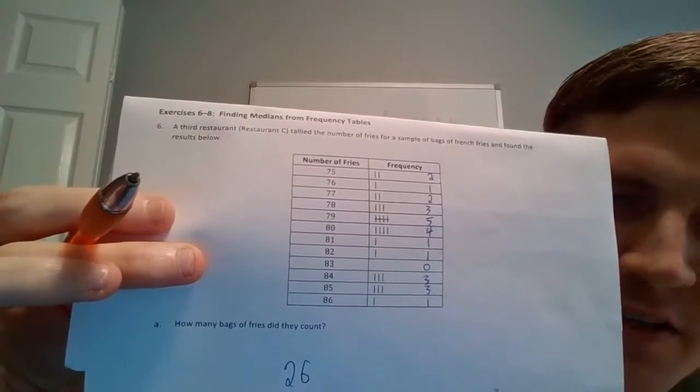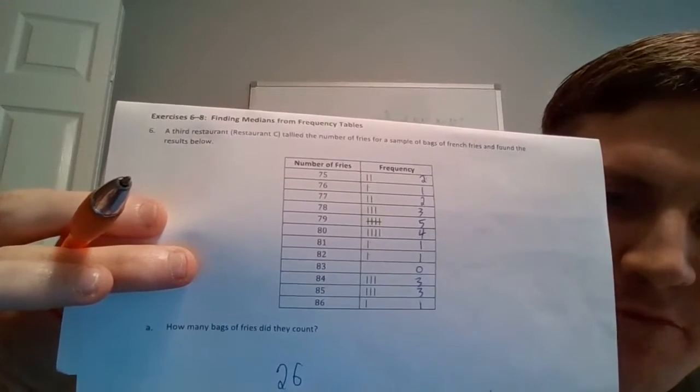How many bags of fries did they count? 26. All right. So here's where I had to edit the page a little bit, because there's only one other part on this question, and I don't totally get why they let it cut off like that, but they had a lot of information to put on these sheets, so I'm sure they had to cut corners here and there. But there was a part B to this question, so I'm going to make sure that you can see it on your notes too when we go over it.